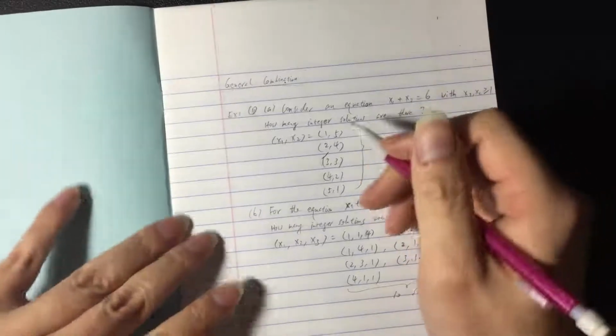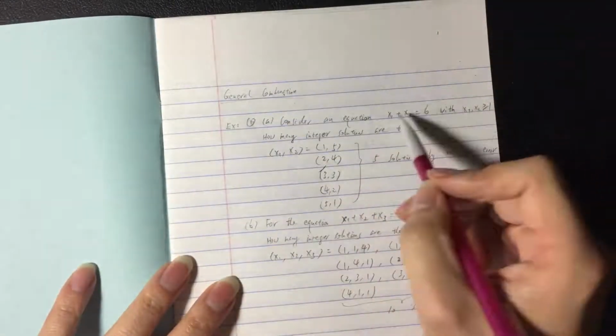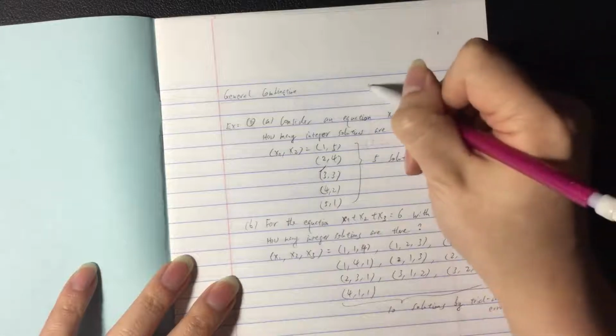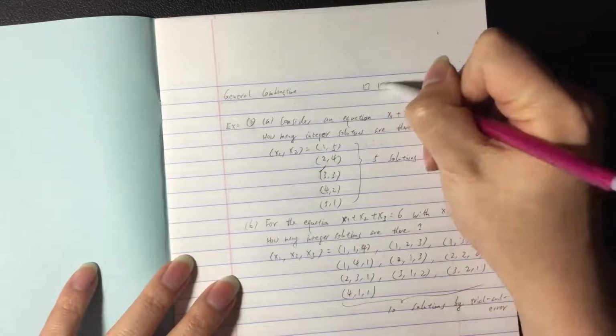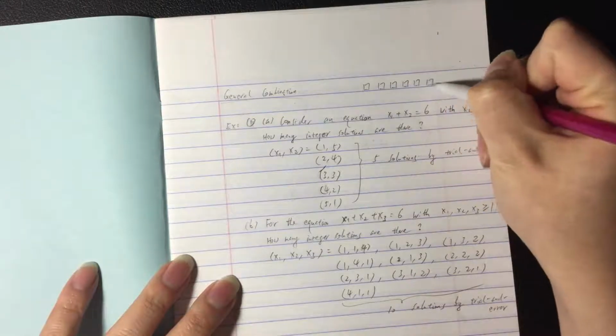For the first problem, consider there are 6 objects: 1, 2, 3, 4, 5, 6.